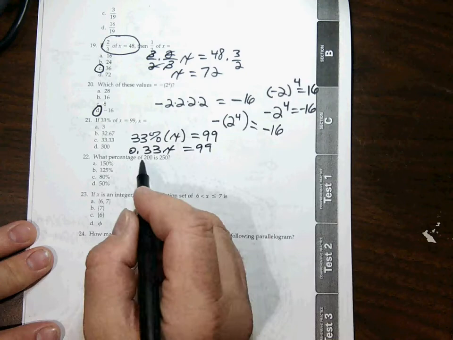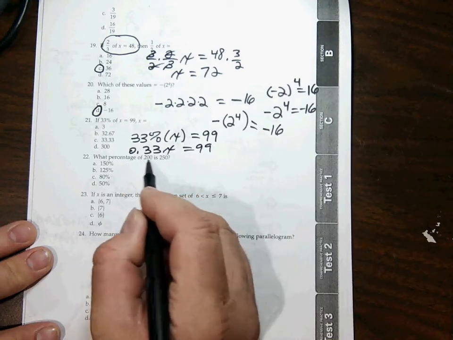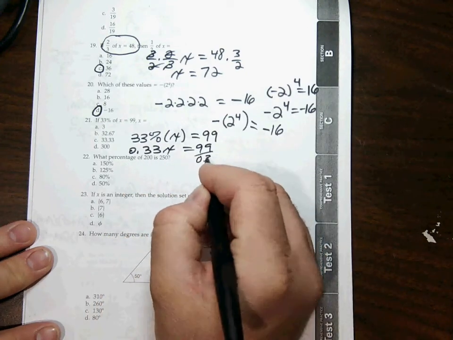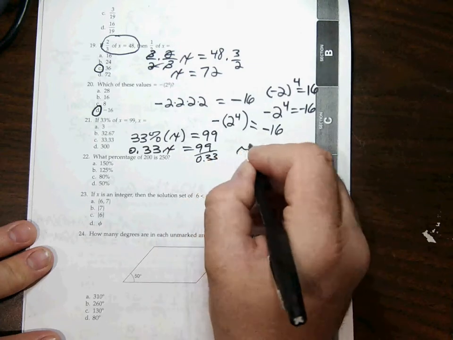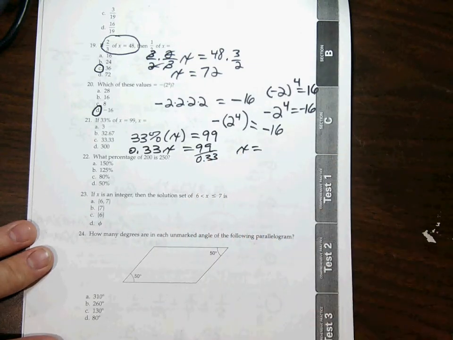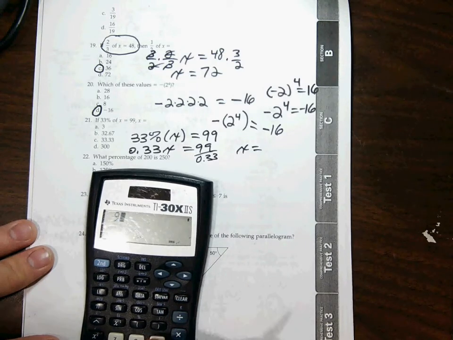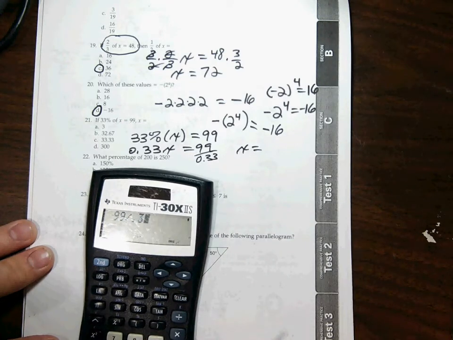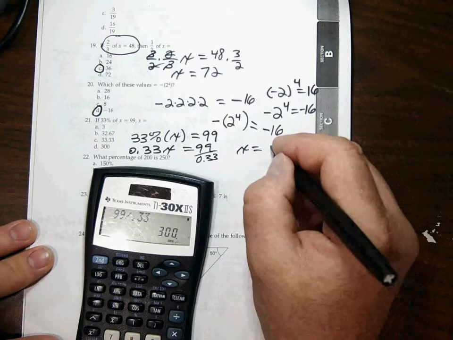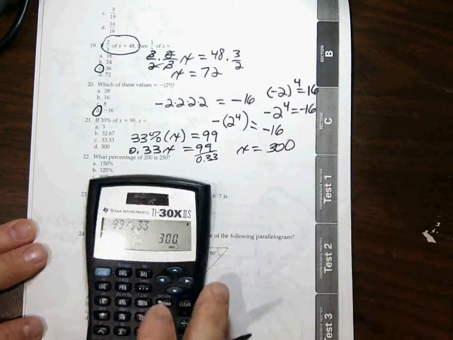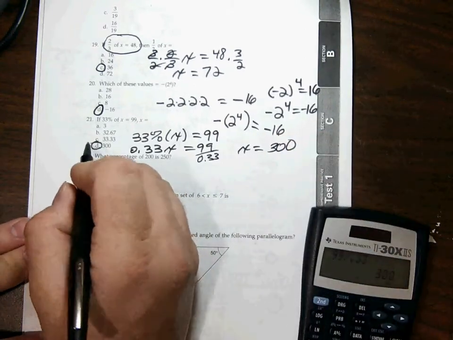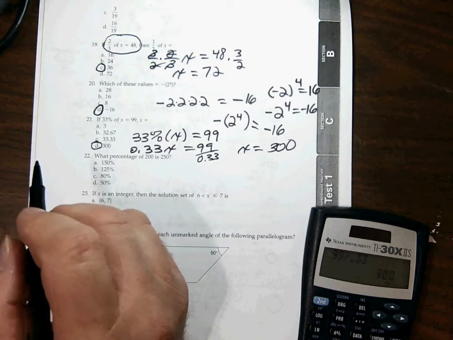I'm going to divide by 0.33 on both sides, right? So x equals 99 divided by 0.33. I wonder what that's going to be. Let's see, 99 divided by 0.33, 300. And that would be choice D, 300.